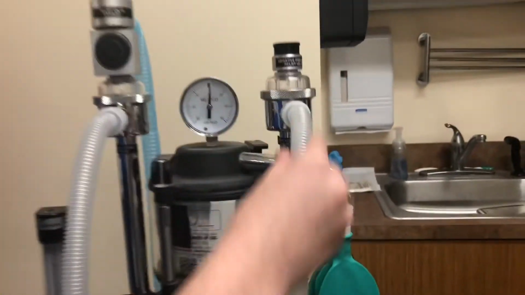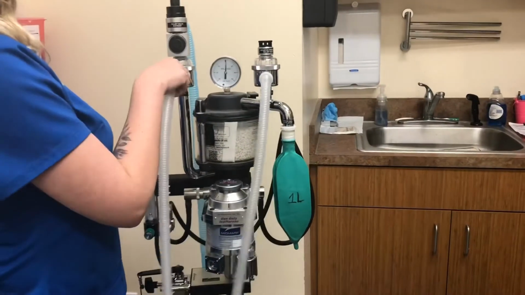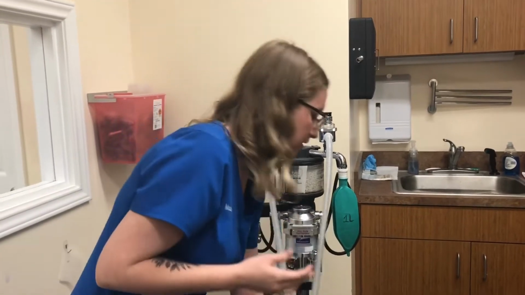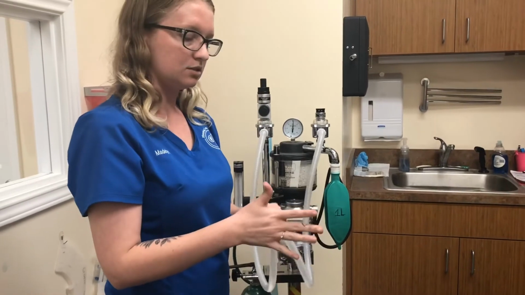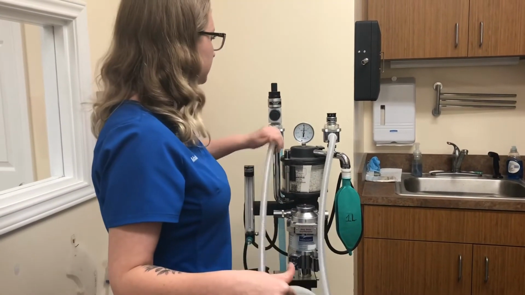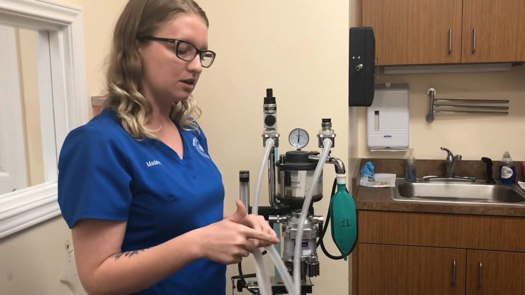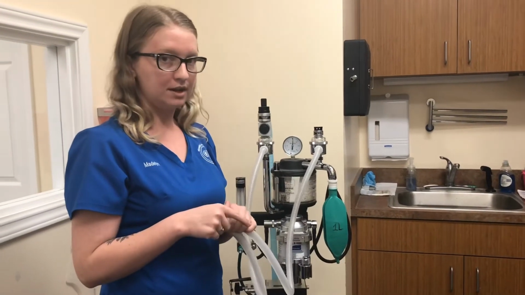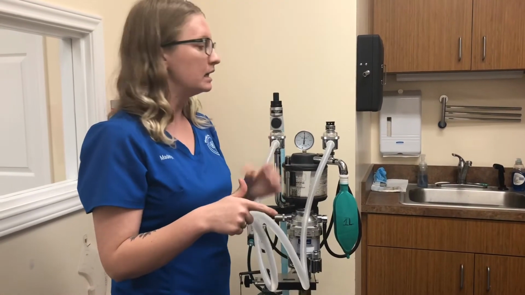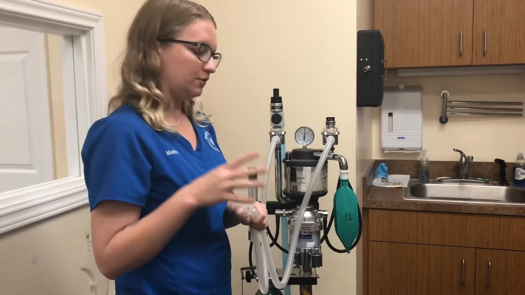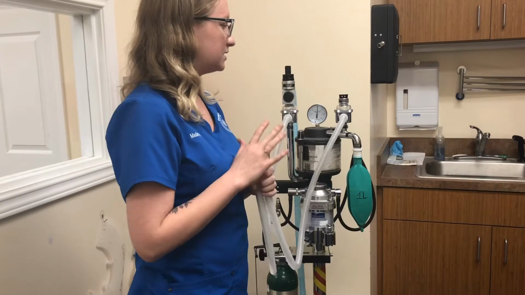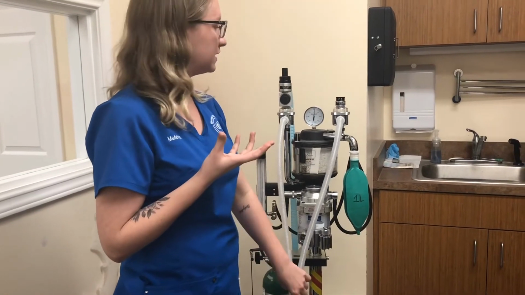So we have an inspiratory valve and an expiratory valve. This is a rebreathing machine, so how it works is when you hook your patient up, whether it's to an ET tube or a mask, they inhale through this tube and exhale through this tube. Some advantages to this are preventing hypothermia because the breath that they're breathing out is warming the breath that they're taking in. A disadvantage is if you have a small patient, it takes more effort to breathe through it. In that case, you would want to use a non-rebreathing system.